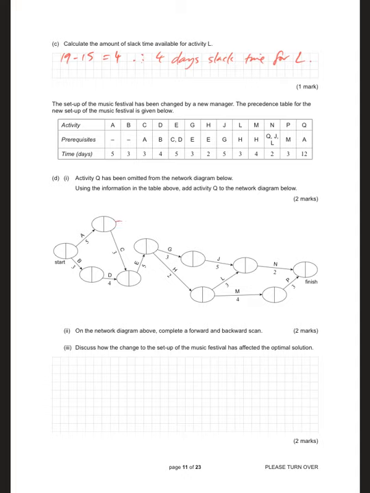Then we just need to work out what requires Q. N requires Q, J, and L. N is coming out of J and L right now, so Q needs to join in and join up with that node, and Q is 12 in duration. Complete the forward and backward scan, so blue and red.